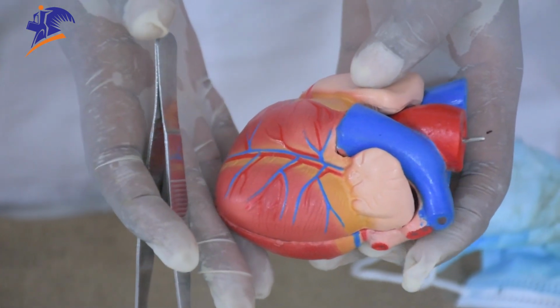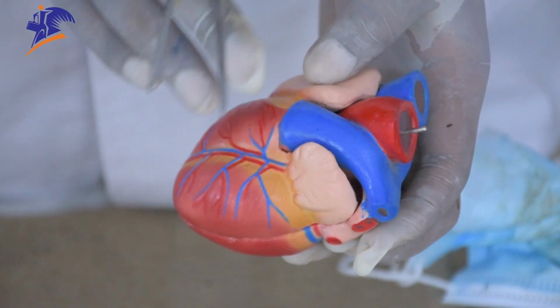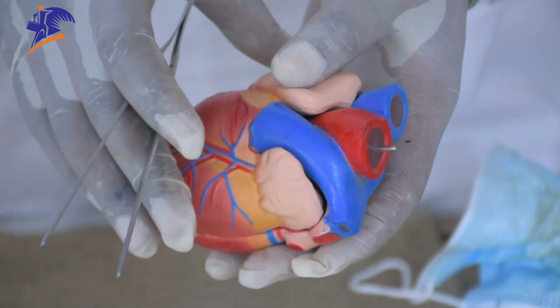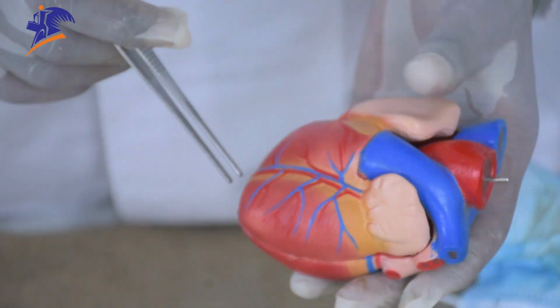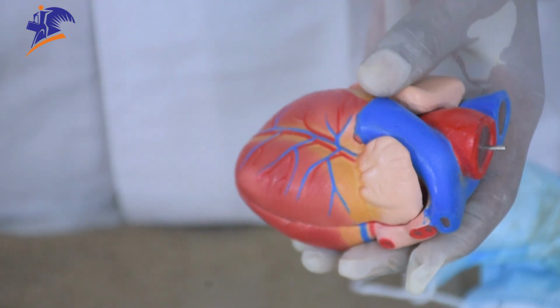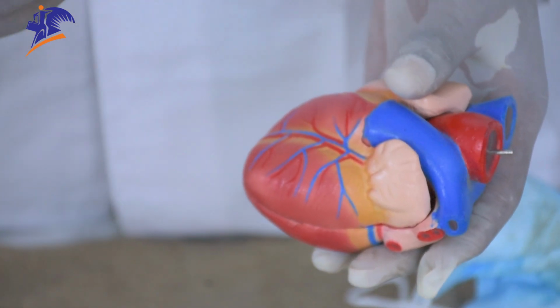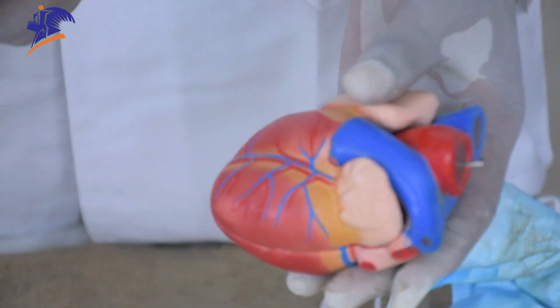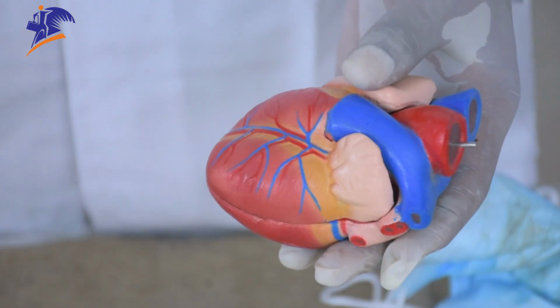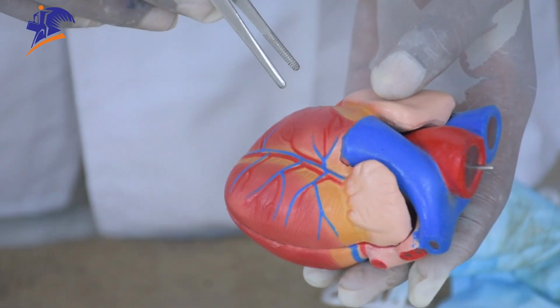In the heart we have the diaphragmatic surface, we have the anterior or sternal surface, we have the base which is located posteriorly, we have the right border and we have the left border. We must know which part of the heart mainly forms the diaphragmatic surface. We must know which part of the heart forms the base and other features of the heart.